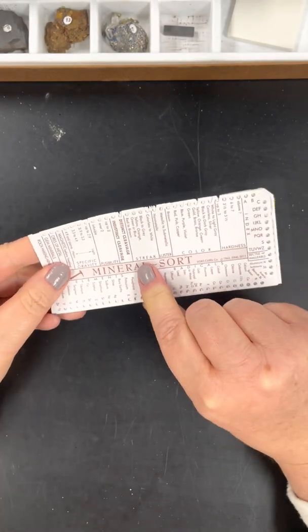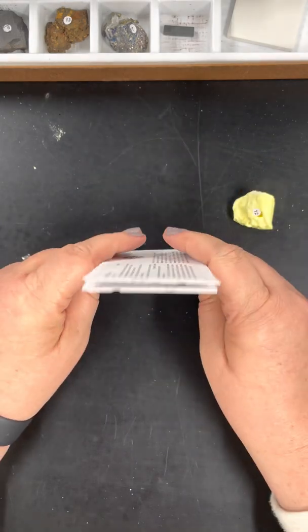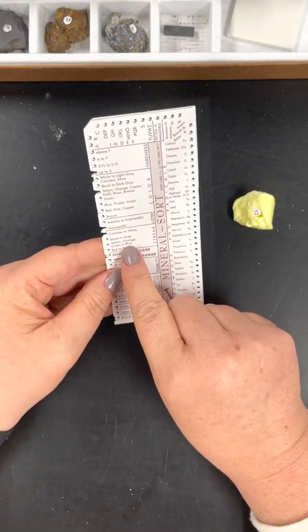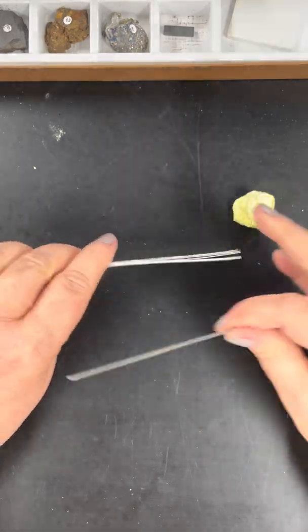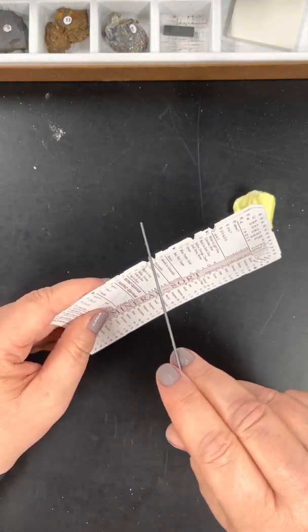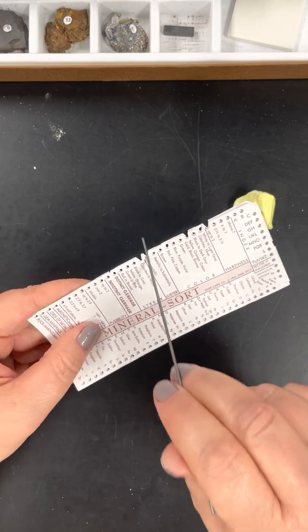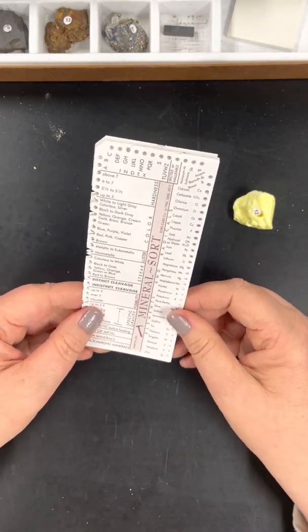So I'm going to put that back, and I'm going to look at my card, and I look right here at streak. Hang on, let me get it focused again. There we go. And I'm going to look at streak, and the color is colorless to white, black to gray, yellow, orange, green, or red. Well, here's the kind of crappy thing. All of them have that notch in colorless. So there's nothing I can do with that. They're all going to be colorless. All right. So then we go to cleavage or fracture.